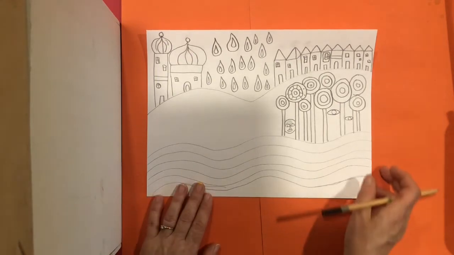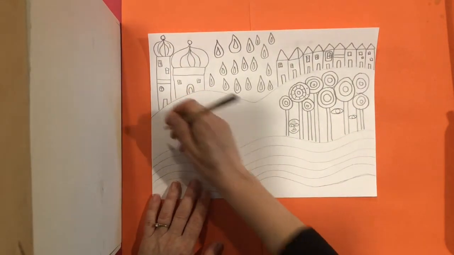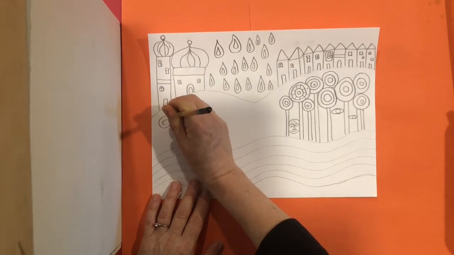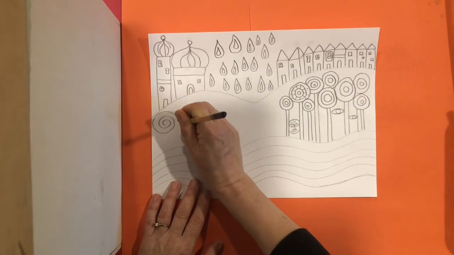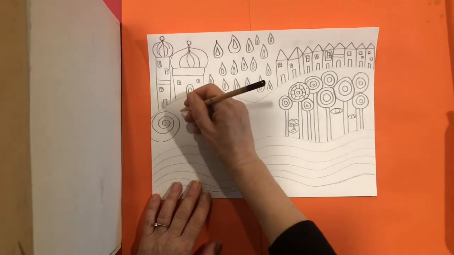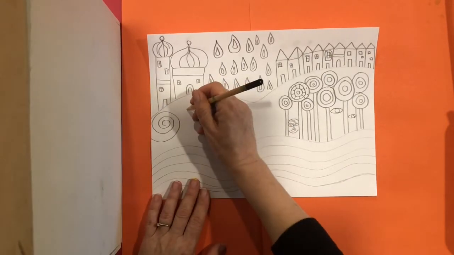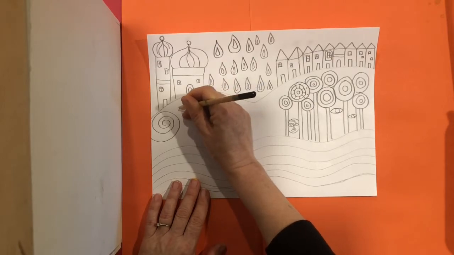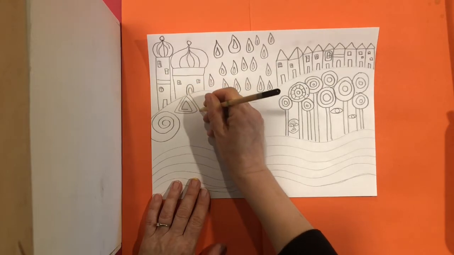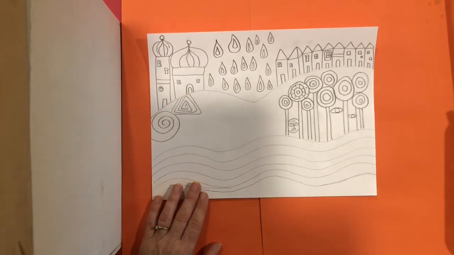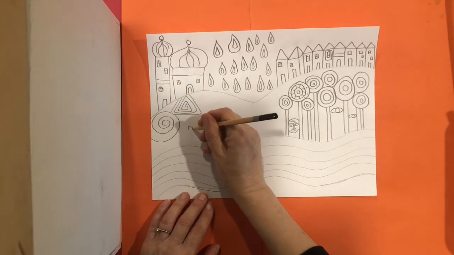I'm going to add some spirals. To make a spiral, start in the middle and you're just going around until you get to an edge. You don't need to have a circle spiral. A spiral could also be a triangle. So you'd start with your triangle, but don't join it, and then just continue to spiral around. Or it could even be a square.